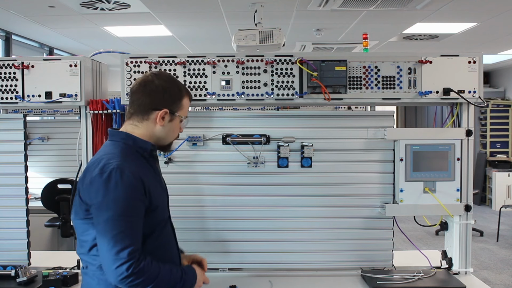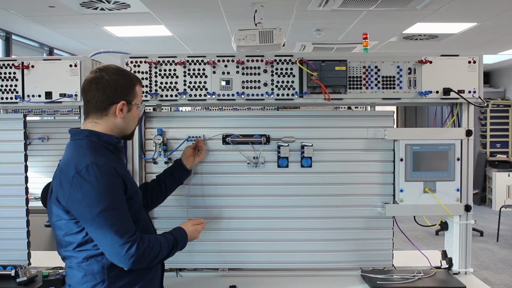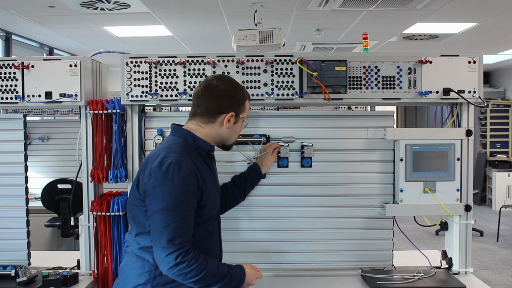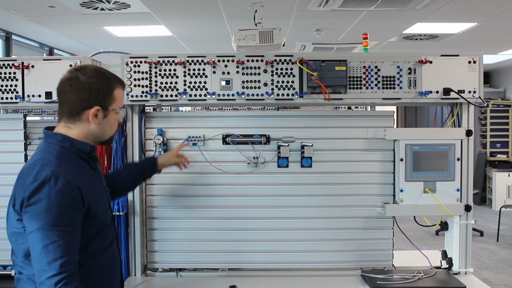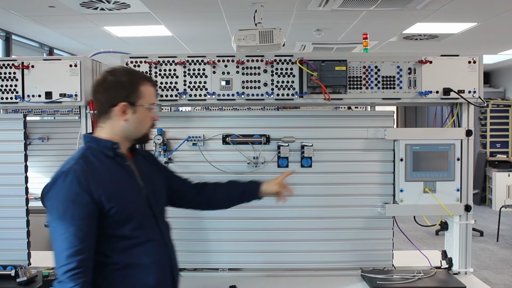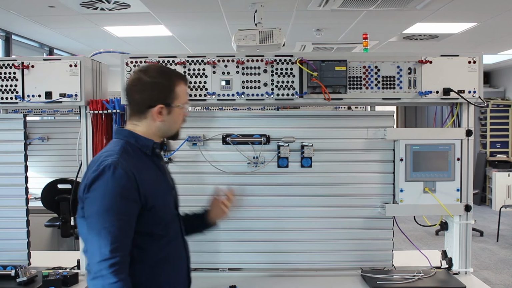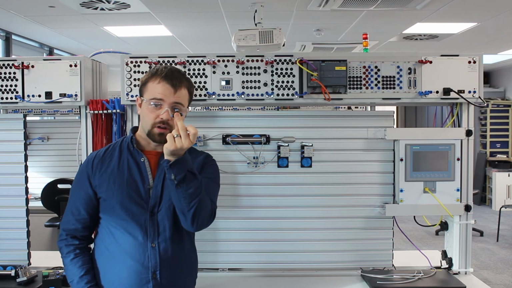I'm going to start by checking the air is off and running a pipe from the manifold to port 1 on one of my roller switches. Now I could run a second pipe from the manifold to port 1 on the second roller switch, but that would be a lot of pipe, and it's a good opportunity for us to use a pipe splitter.